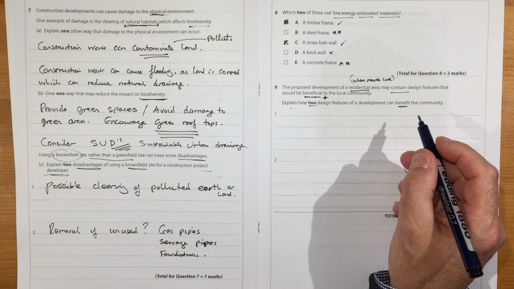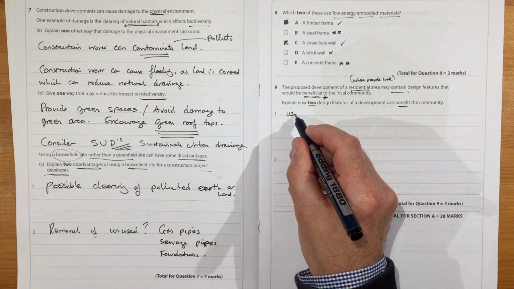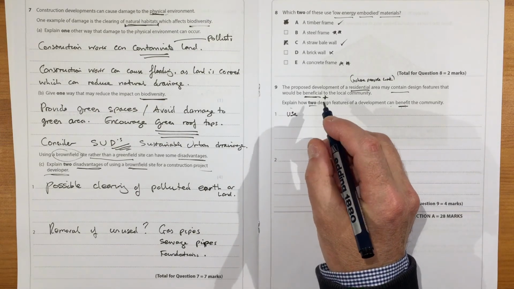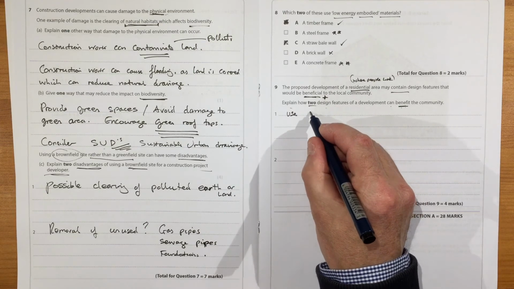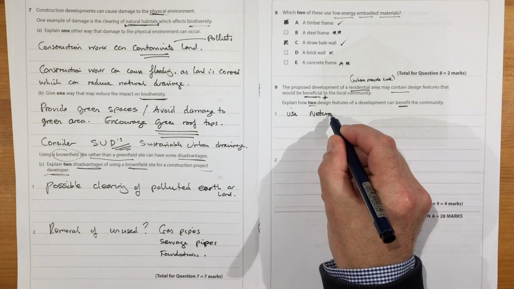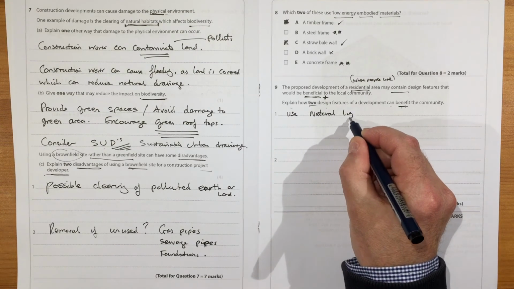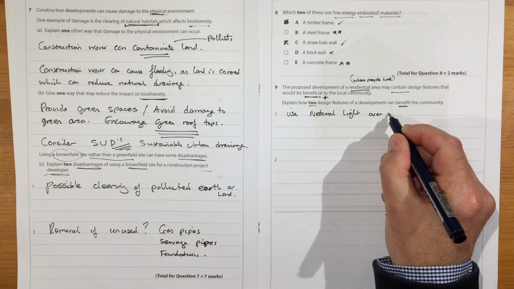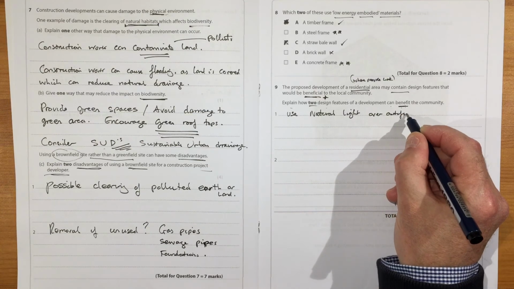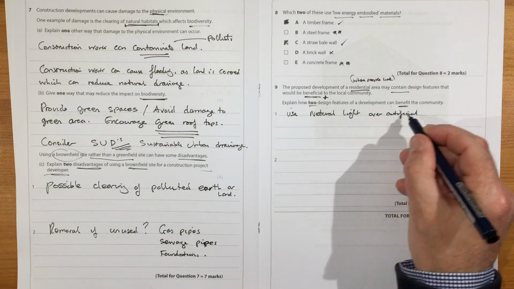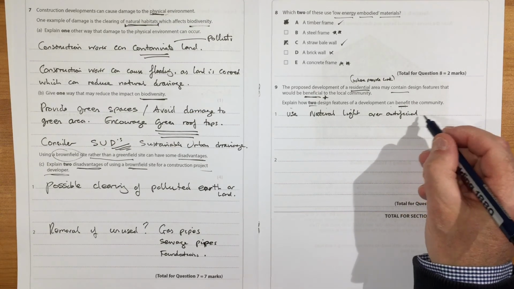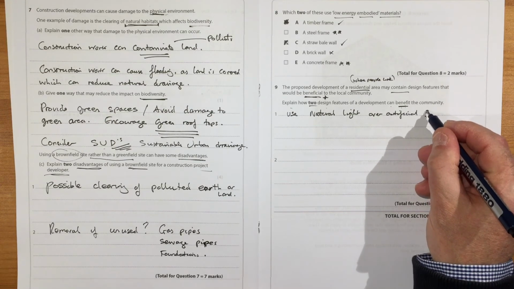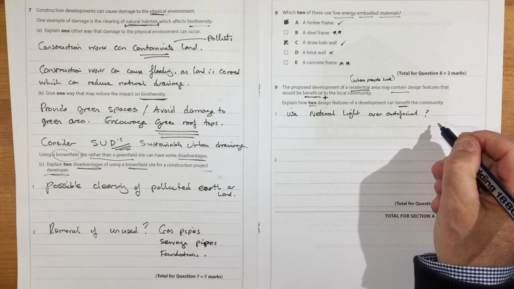Okay, well, I think one of them could be use natural light over artificial. Now that's more about the occupants of the building, so you may not get a mark for that. So I'm going to put a question mark.